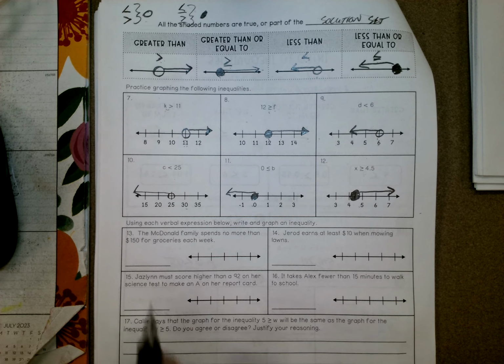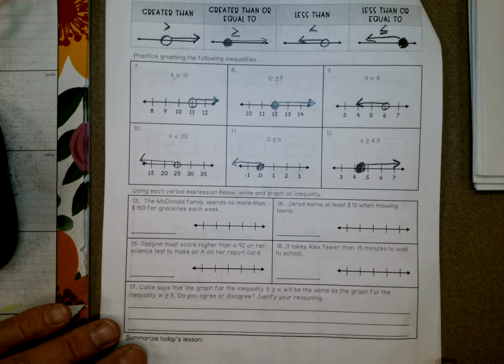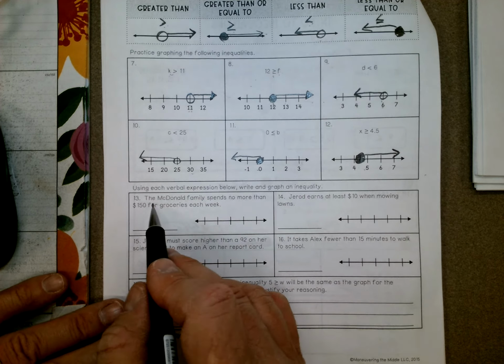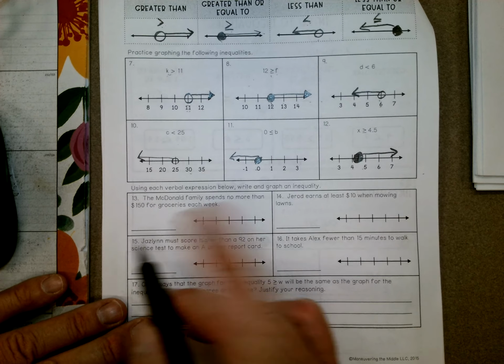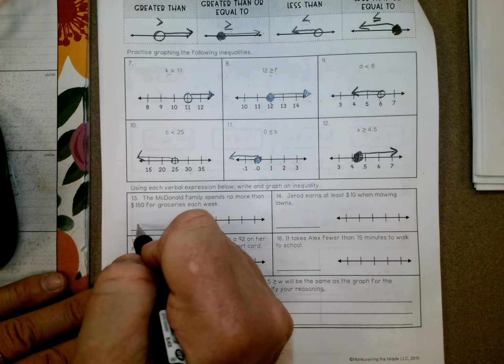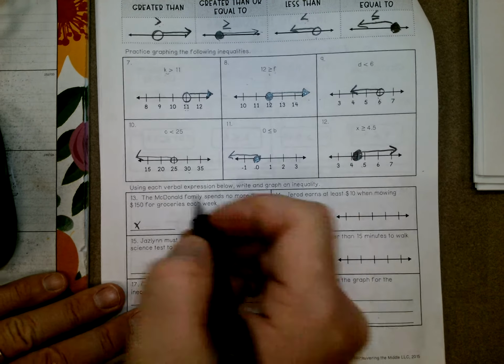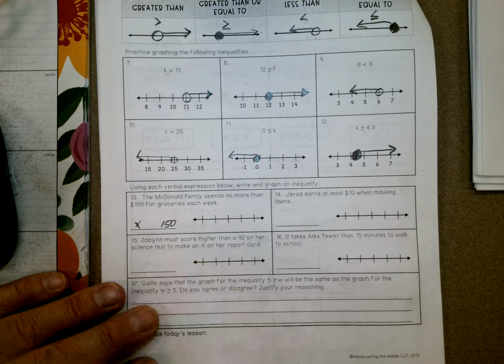Now we're going to come down here. We're going to write some inequalities, and then we're going to graph them. All right? So good stuff so far. Yep, new stuff is good stuff. All right, so the McDonald family spends no more than $150 for groceries each week. Now, when we write our inequality, we always want to try and write a variable first. So I'm going to use X. All right, X. And 150 goes over here.